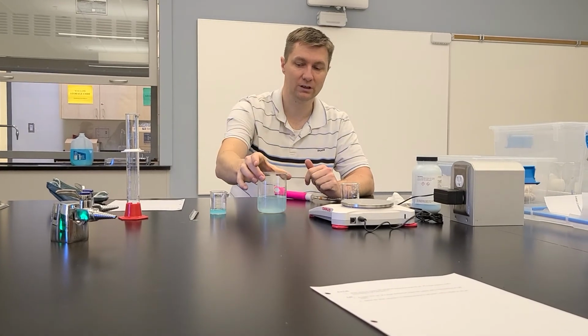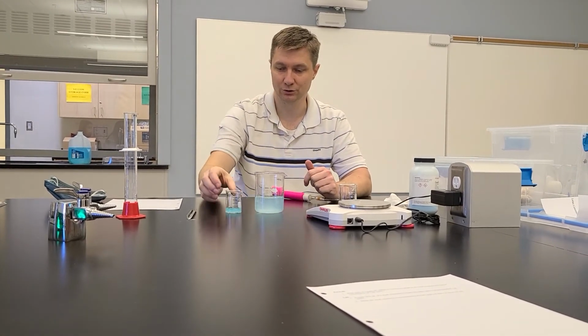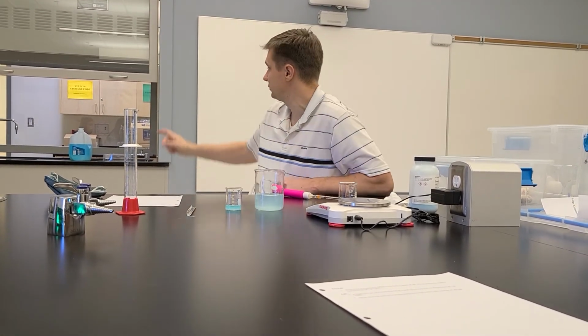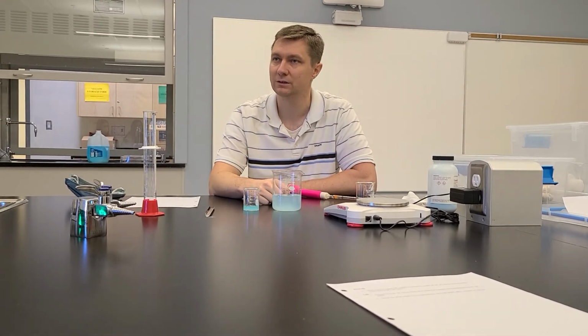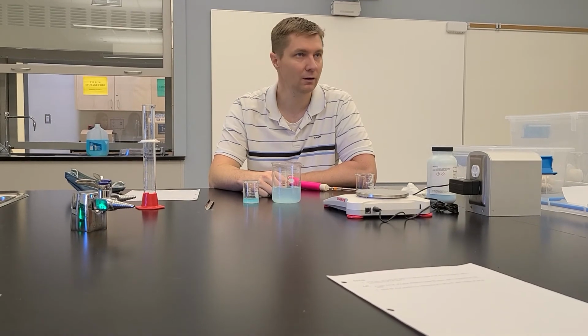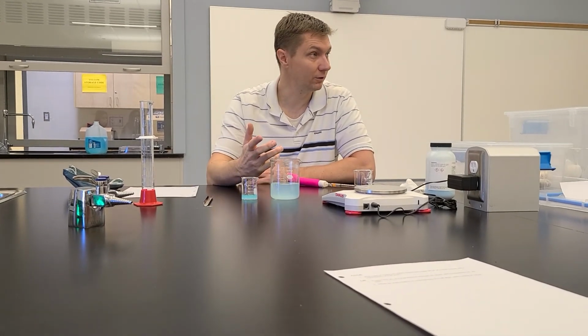Once you're done with this, both of these solutions, the stock solution and the diluted solution, can just go in that milk jug over there, and we use it for other labs and other classes moving forward. So that's it. Are there any questions? No? Okay.